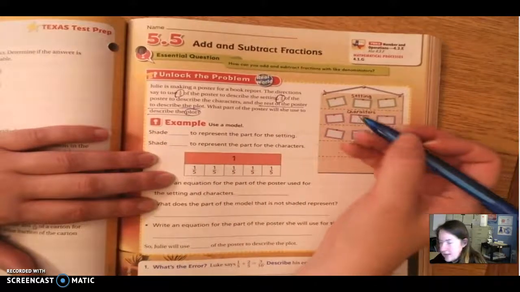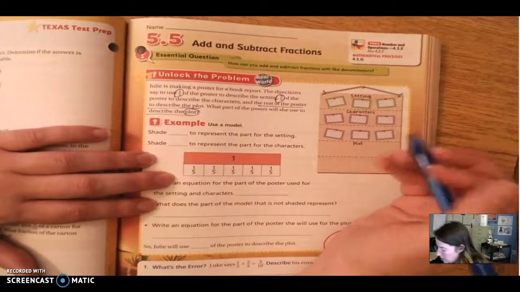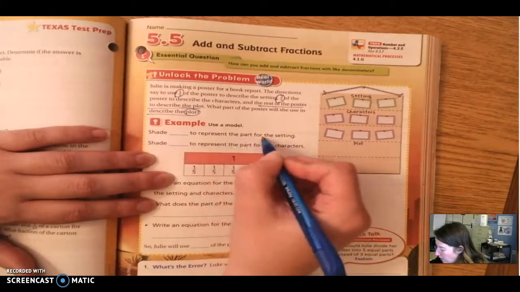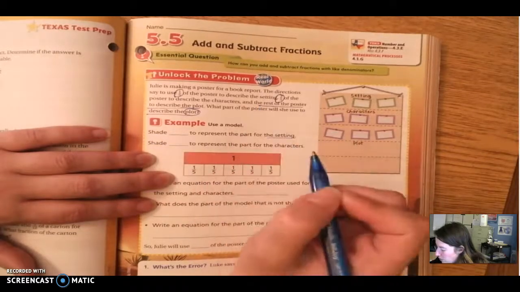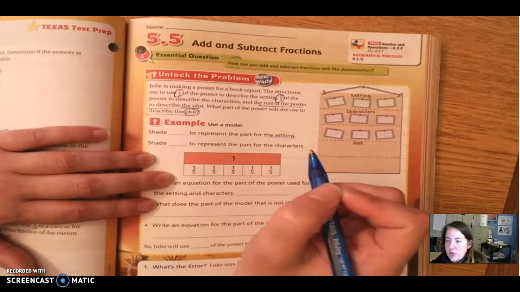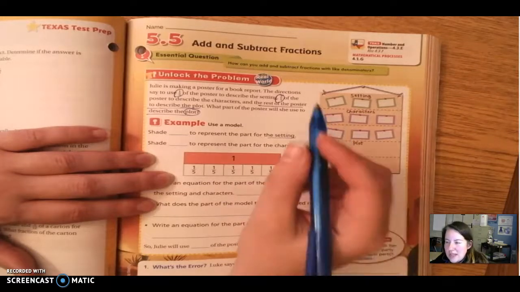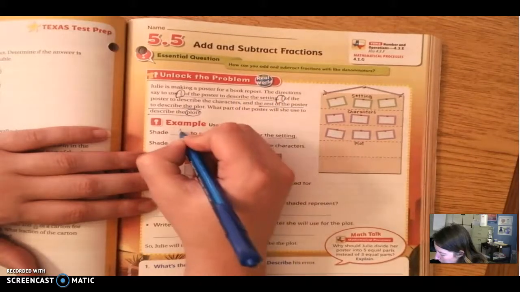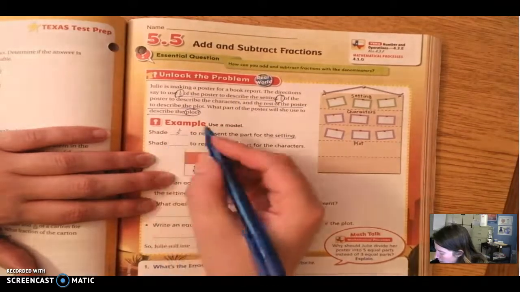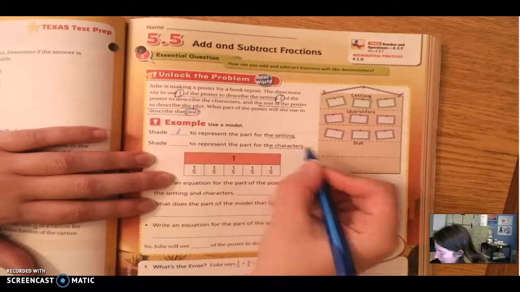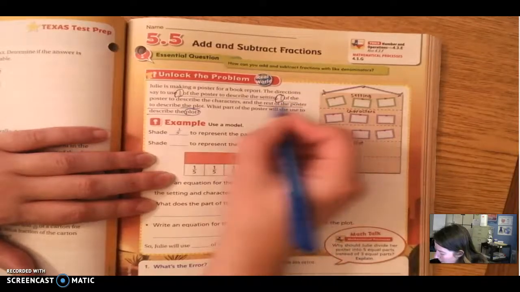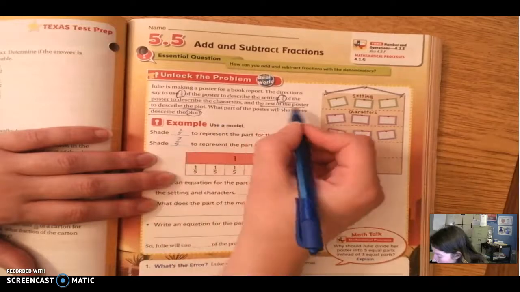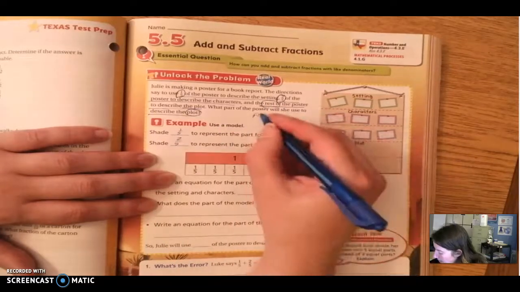All right, so let's draw some pictures to help us shade this and model this. We want to shade a certain amount to represent the part for the setting. Look back in the story. What fraction is she going to use to describe the setting? Look right here, 1/5 of the poster to describe the setting. And then she's also going to use how much to describe the characters? Look right here, 2/5 of the poster to describe the characters. And then the rest is going to be the plot.